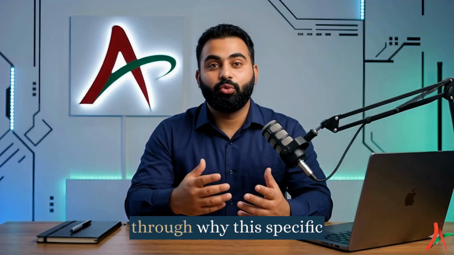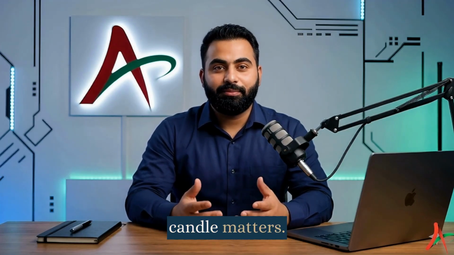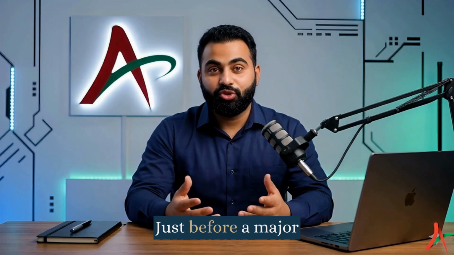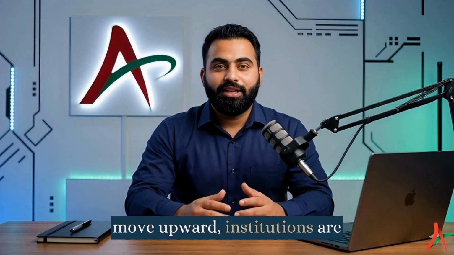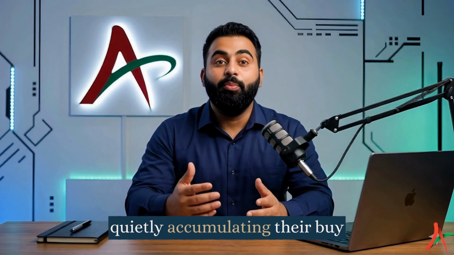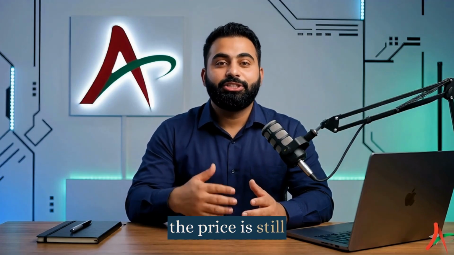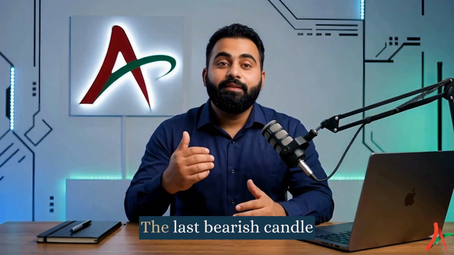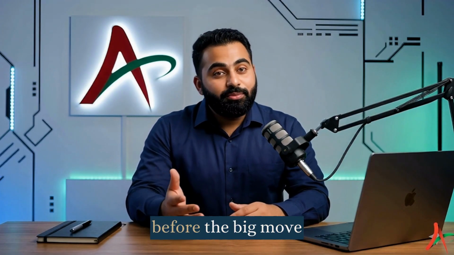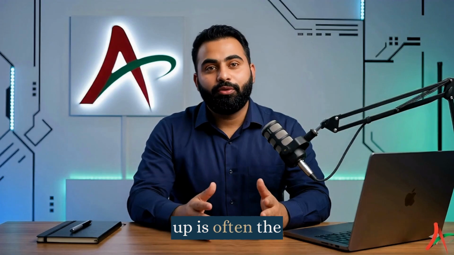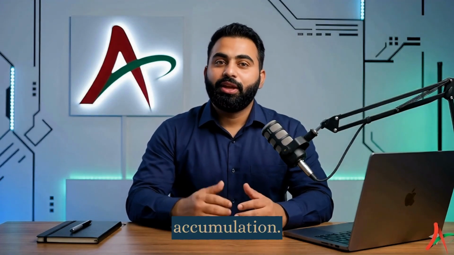Let me walk you through why this specific candle matters. Just before a major move upward, institutions are quietly accumulating their buy positions. They are buying while the price is still moving down or sideways. The last bearish candle before the big move up is often the final stage of that accumulation.